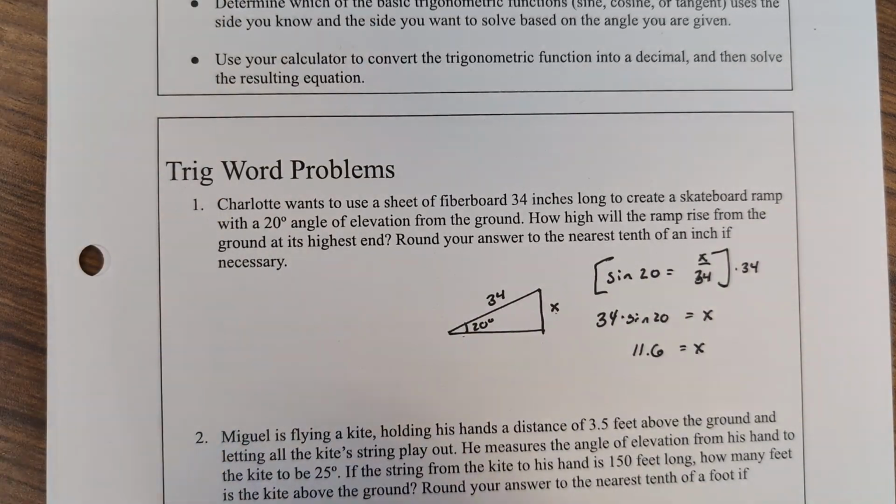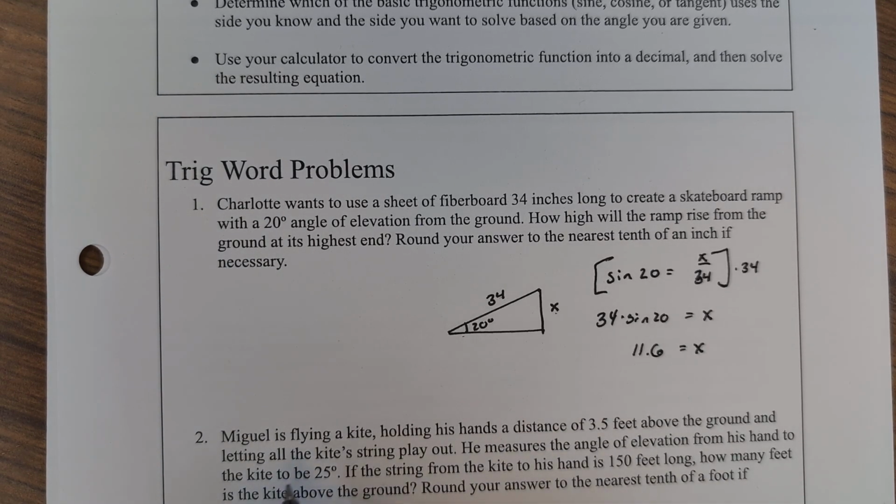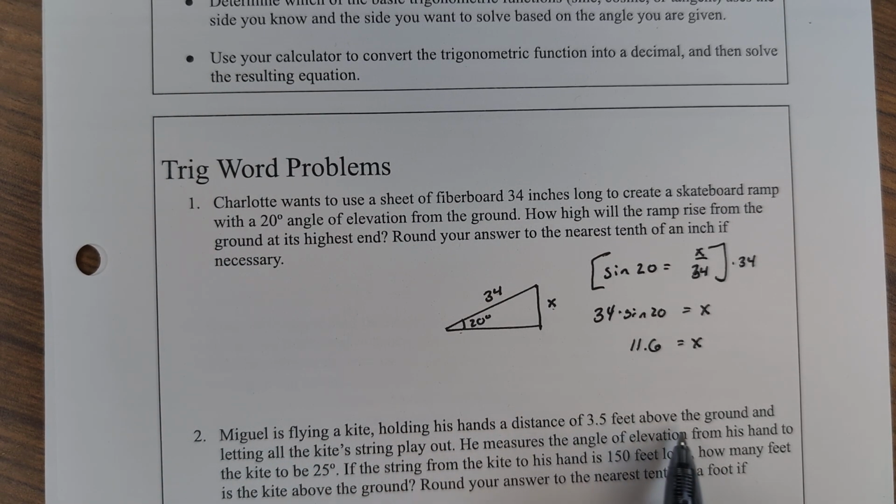Okay, Miguel's flying a kite, holding his hands a distance of 3.5 feet above the ground, and letting all the kite string play out. He measures the angle of elevation of the kite to be 25 degrees. The string to the kite, from his hand, is 150 feet long. How many feet above ground?